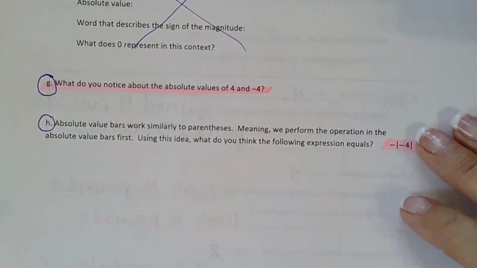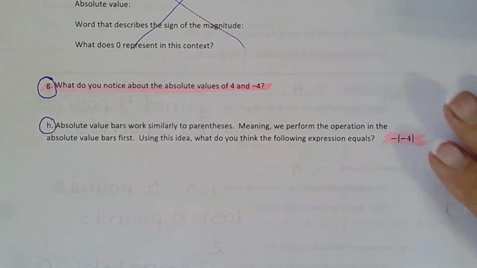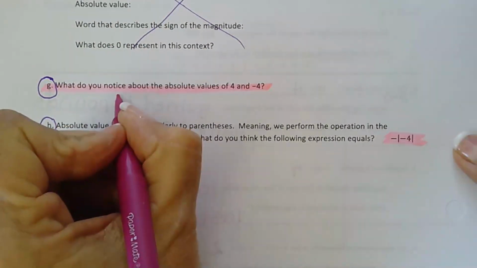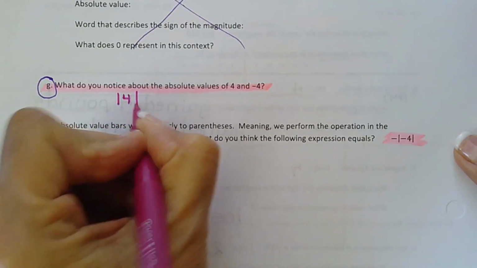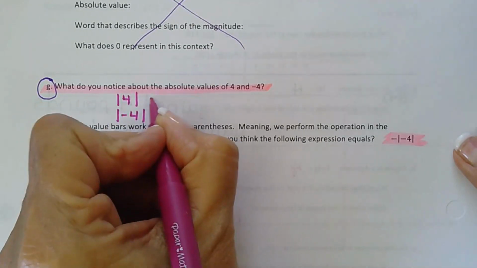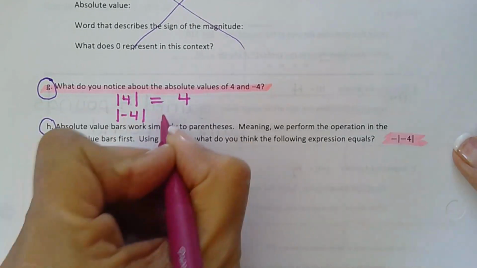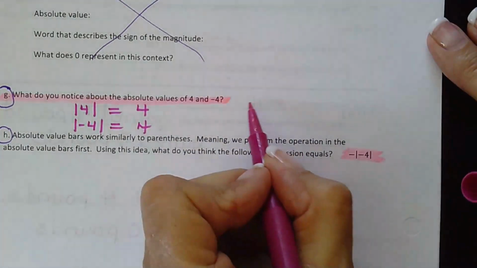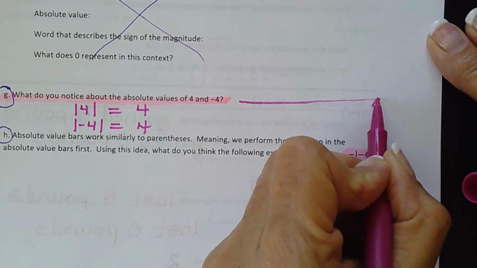Okay, what do you notice about the absolute values of 4 and -4? So the absolute value of 4 and the absolute value of -4, I think you all know they're both equal to 4, right? Why is that? Well, look at a number line.